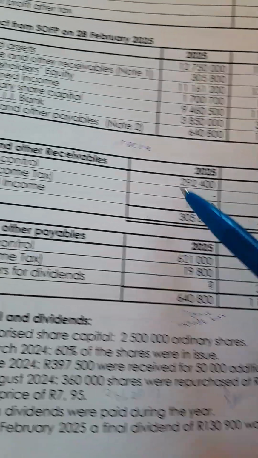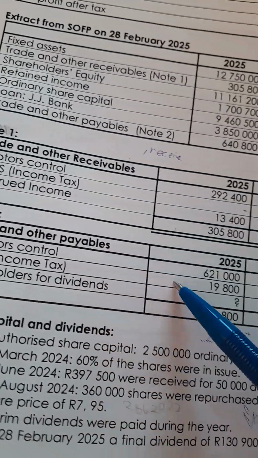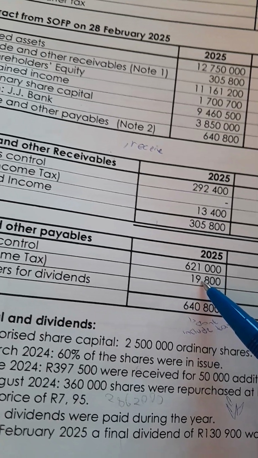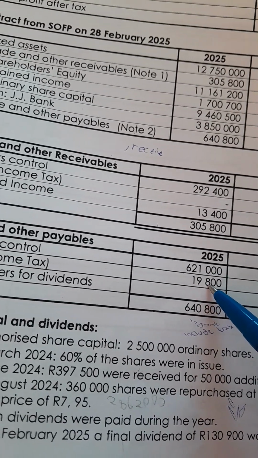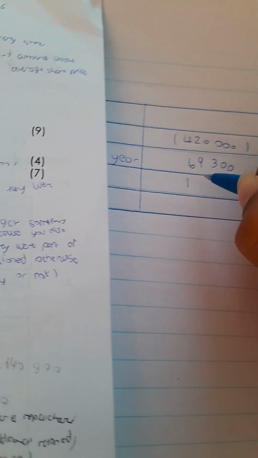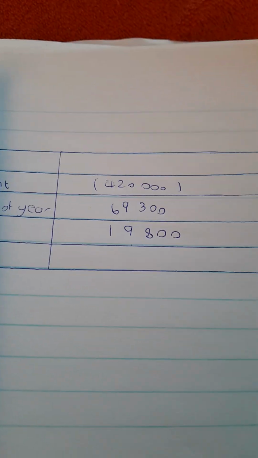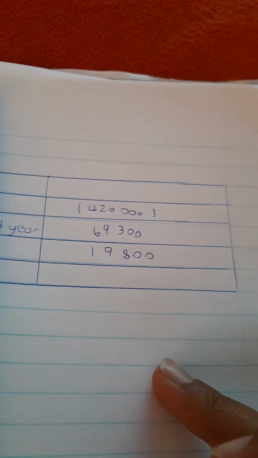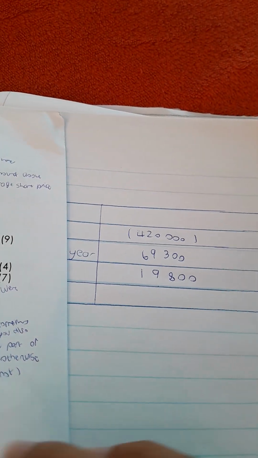Now we go to this year. Now we see at SARS, there's nothing there. By the payable side, this means we owe SARS, right? But this is at the end of the financial year. So it means it's a payable, we must still pay. So we didn't pay it yet, right? So now we're going to put 19,800 there. We didn't pay it yet, so there are no brackets. Brackets is only for stuff we actually paid. So I know it's confusing from here.